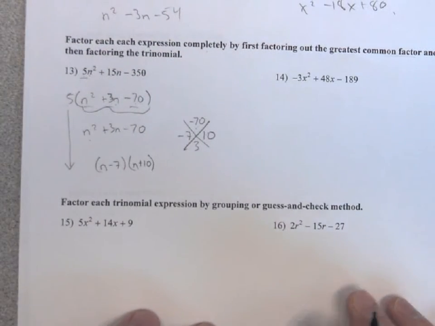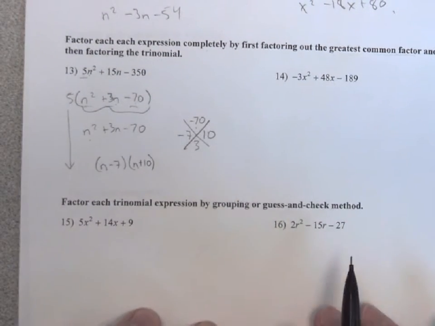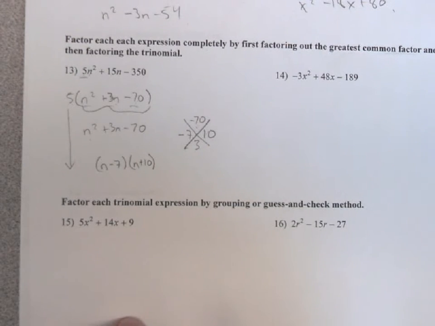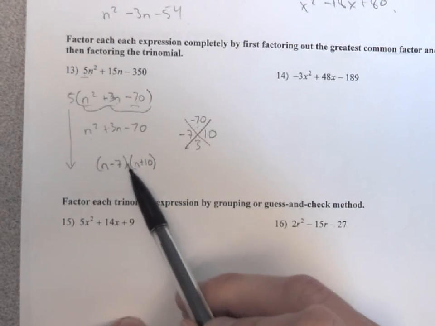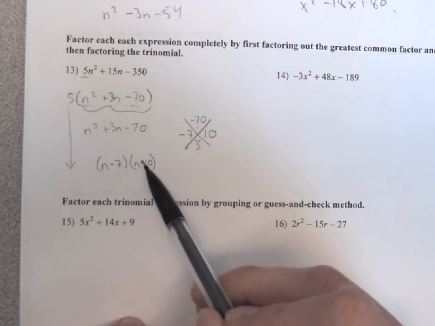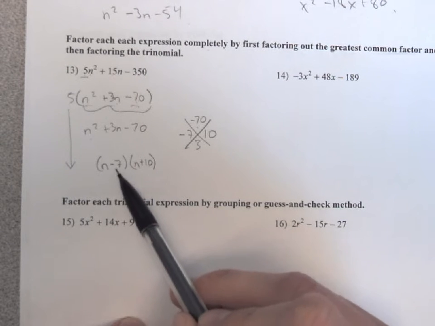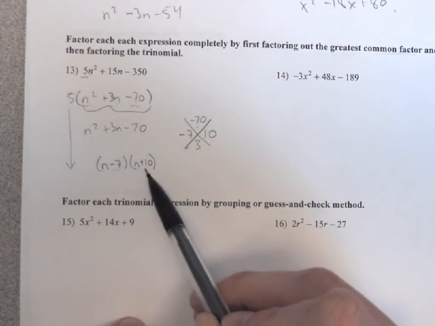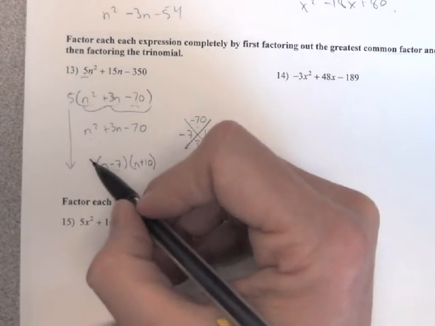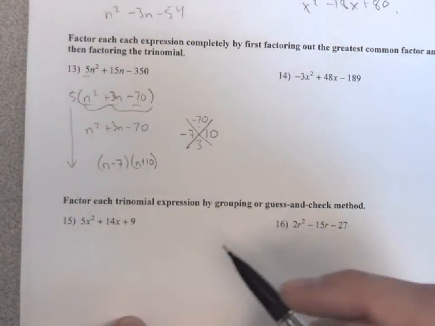Now if we wanted to double check, we could by foiling like we did earlier. I'm not going to do that in these problems here because there's already another step, but if we wanted to, we go n times n is n squared, right? N times 10 is 10n, plus the negative 7n we get is going to give us our positive 3n, and then negative 7 times 10 will give us our negative 70. So without writing all the foiling out, it looks like it checks out.